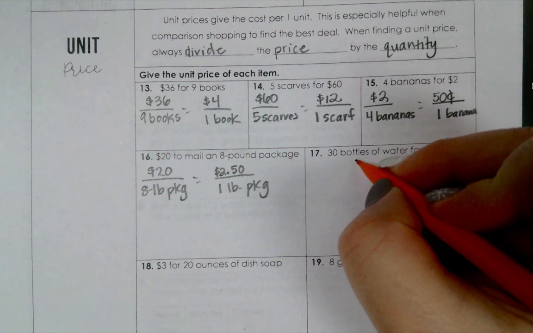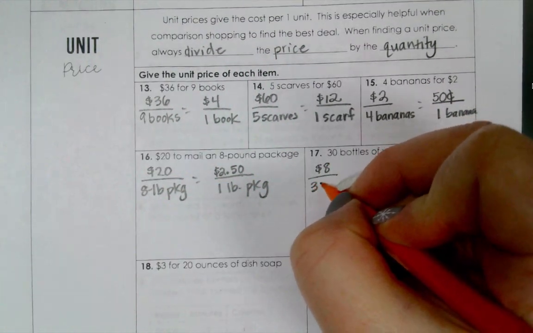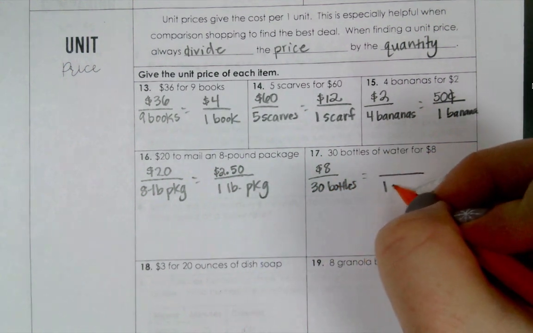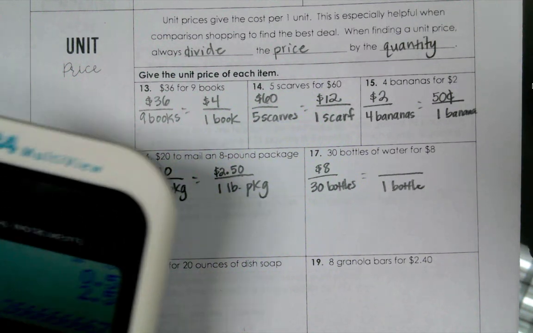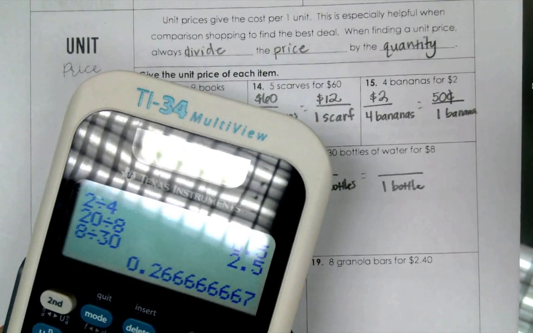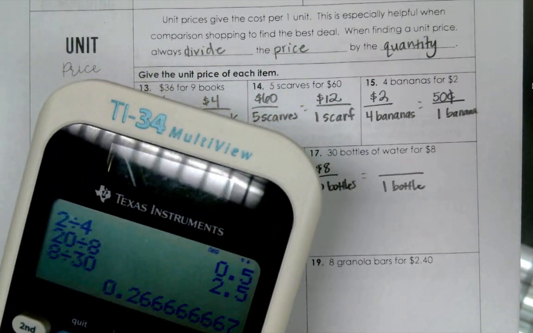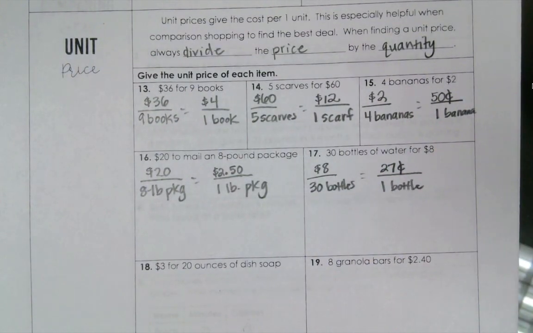I have 30 bottles of water for $8. So I'm going to say $8 for 30 bottles. We'll abbreviate that. So how much is it for one bottle of water? And that's a big deal because we're always buying bottled water these days. So $8 divided by 30. And here's what we get. But in the world of grocery stores, they're going to round up. They will never round down. So we're going to say 27 cents for one bottle of water. It's a pretty good deal. I might run out and get that one.